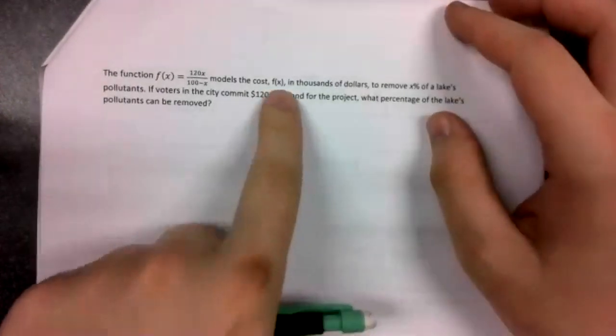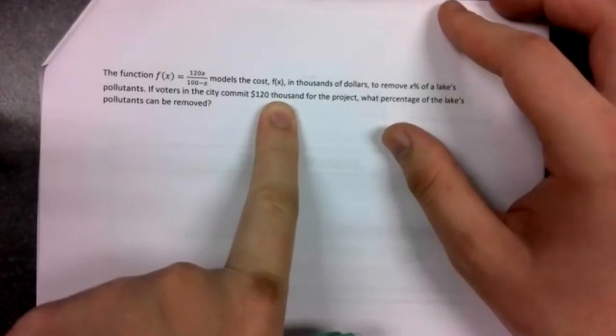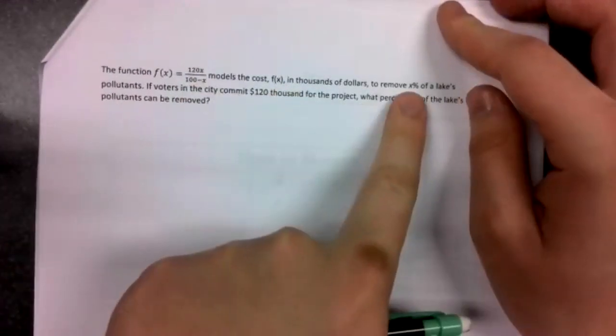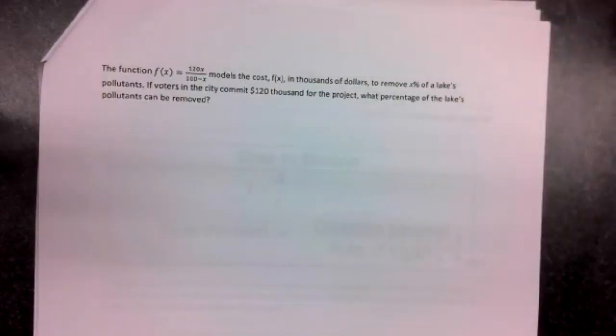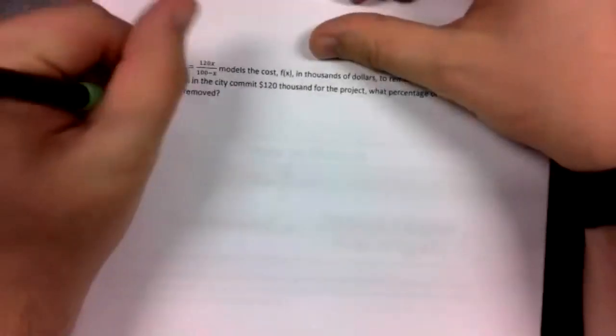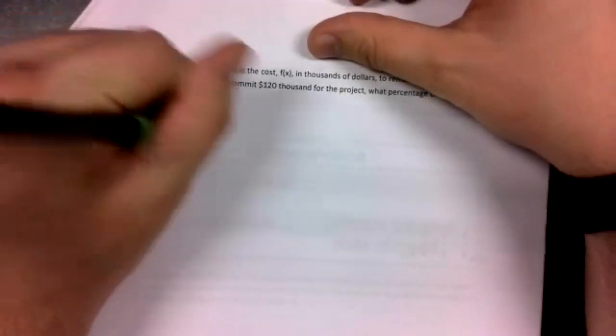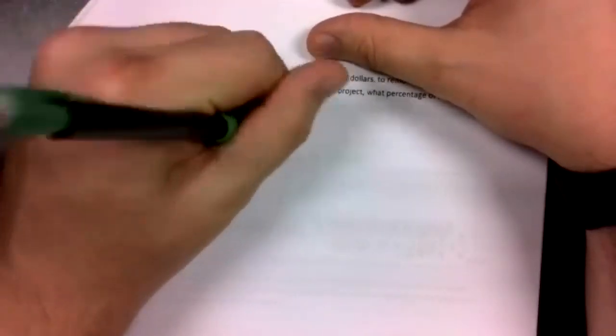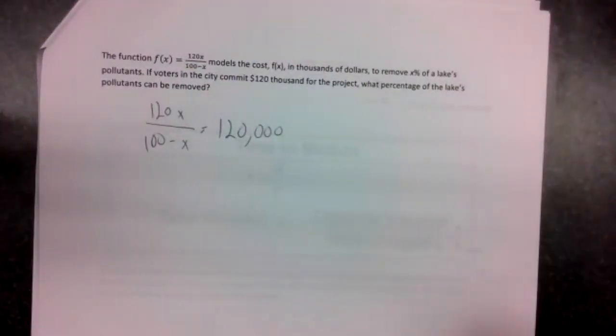So all we're doing is saying f of x is equal to 120,000, and I want to find what x is, which is just the percent of the lake's pollutants that we could remove. Okay? So I'm going to say 120x over 100 minus x, and that's equal to 120,000, right? Because that's just how much they're willing to commit to this project.